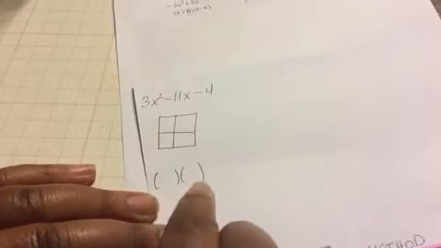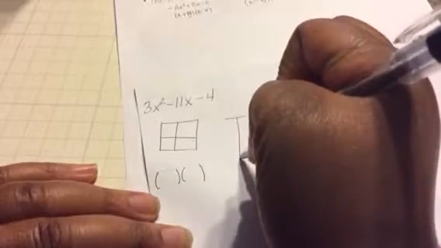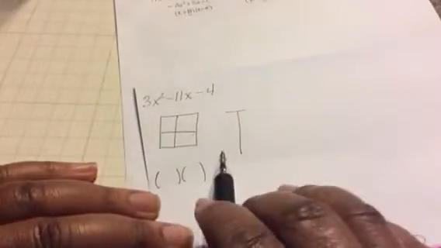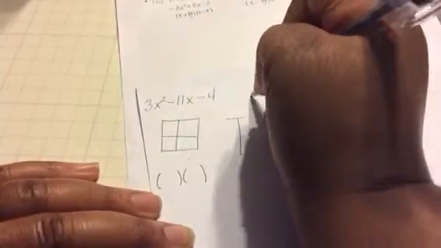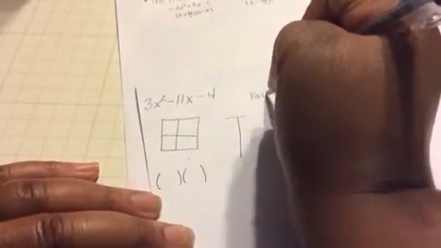So in each parentheses there will be 2 terms. So first we're going to start out by drawing a table. And on our table we want to find the factors of this number times that number. So the factors of A and C.